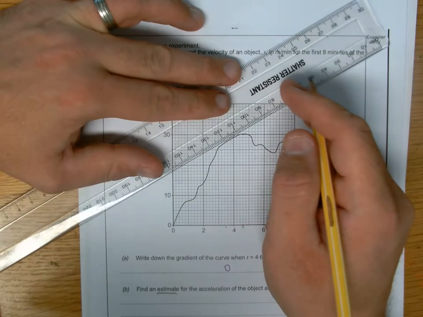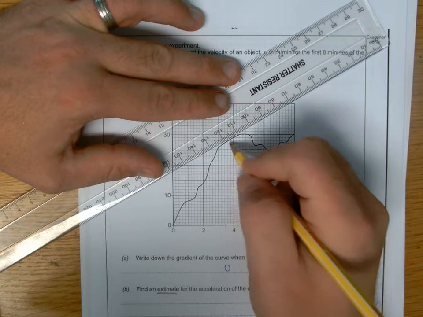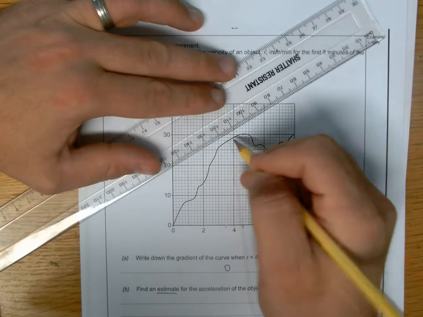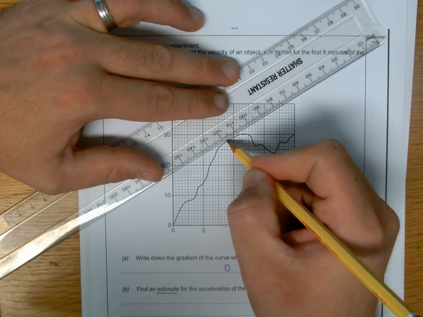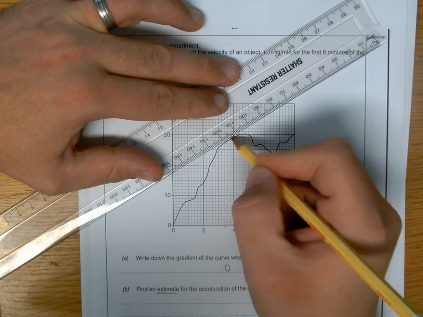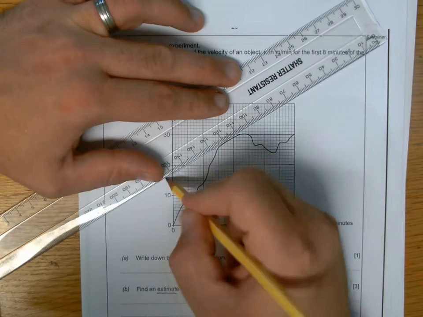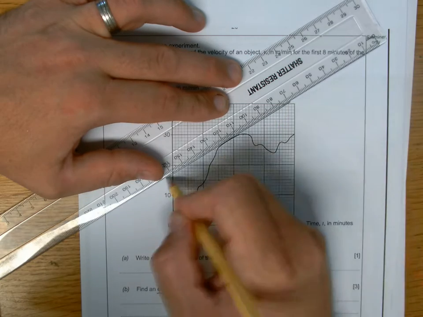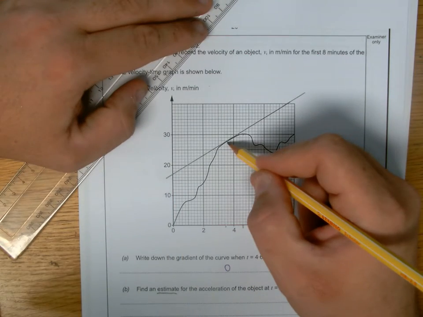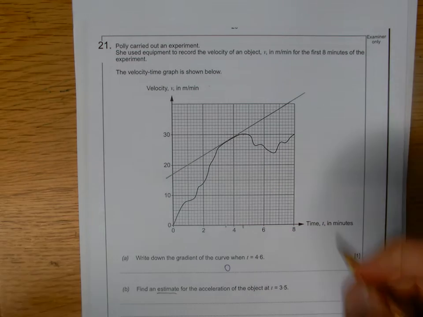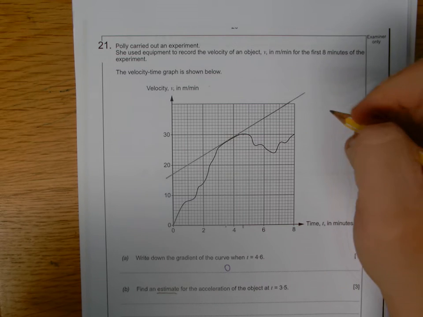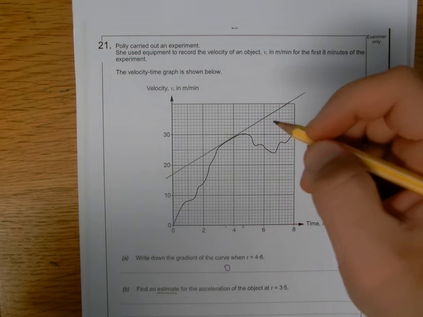Okay, so at 3.5, that's the point there. I need my tangent to touch the graph at that particular point. I don't want it to go through it. So there you go, it touches the curve at 3.5, between 3 and 4. So I've got my tangent. I then need to pick 2 points on that tangent, which are nice points.